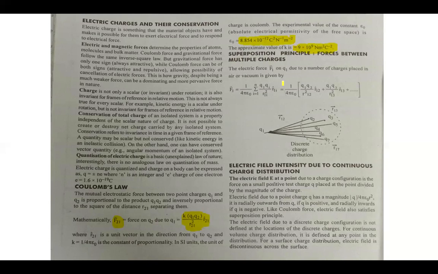Next, the superposition principle, forces between multiple charges. You are just going to go on adding. As you know, if 1, 2, 3, 4, 5 different point charges are placed, all the forces are concentrated on Q1. That is your superposition principle.